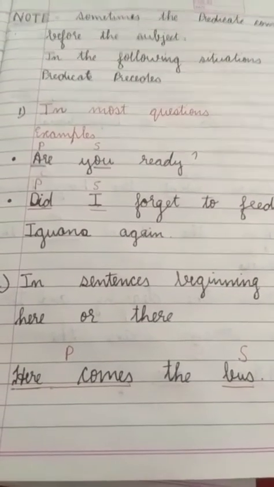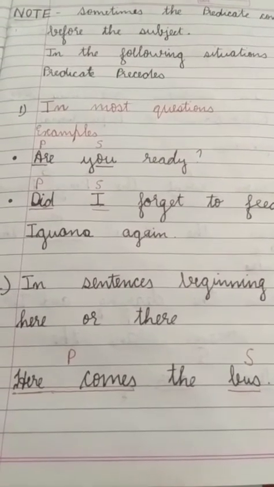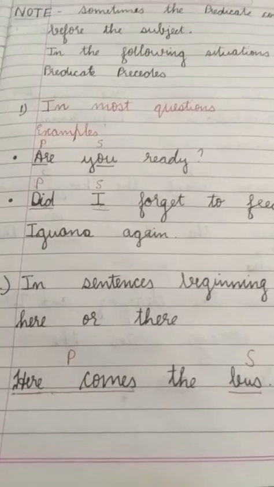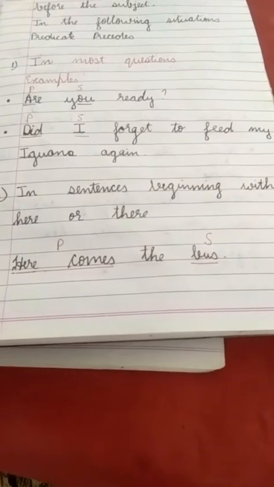First, in most questions. Let's see the examples. Are you ready? Here, are is the predicate and the subject is you. Second example, did I forget to feed my iguana again? Did is a predicate and I is a subject.